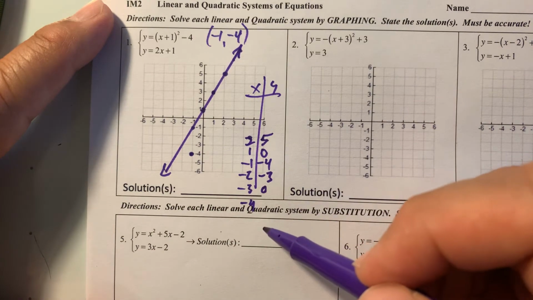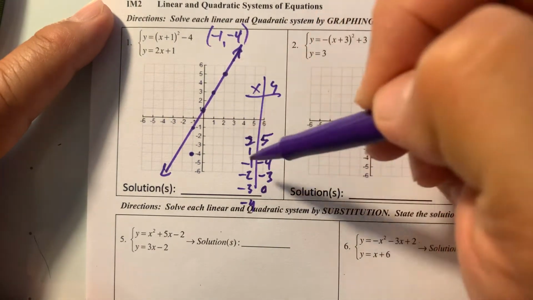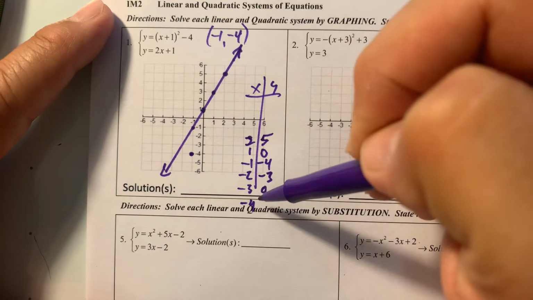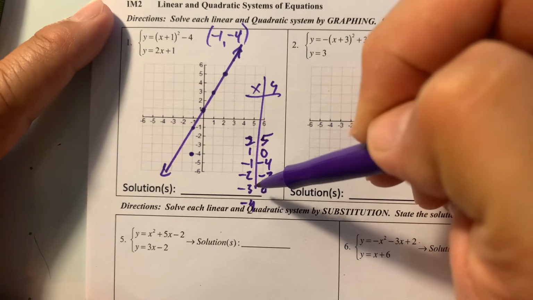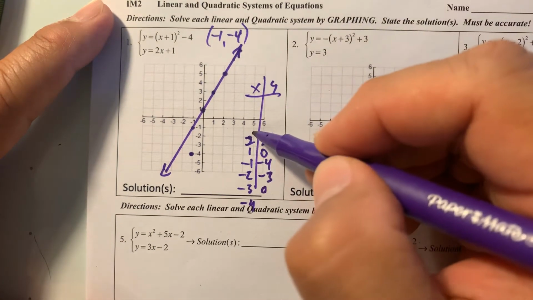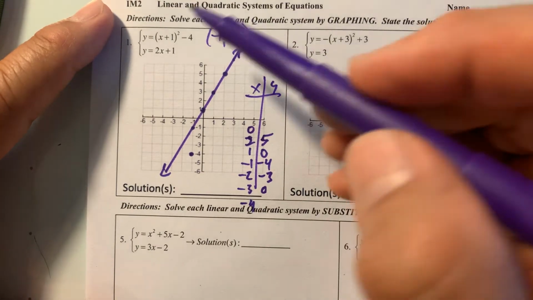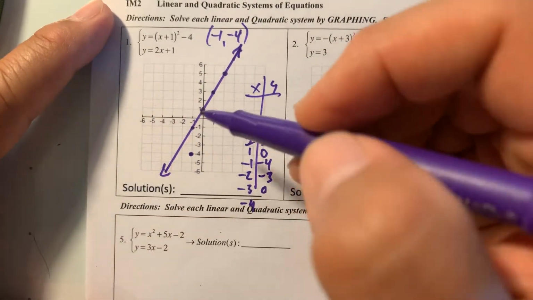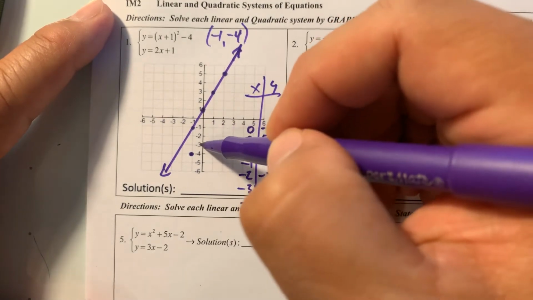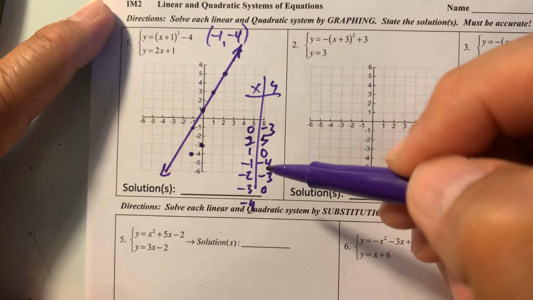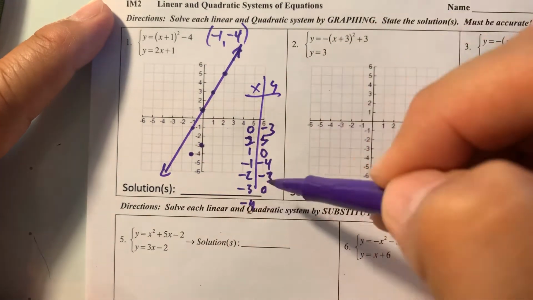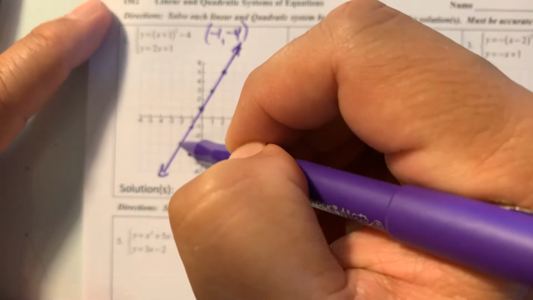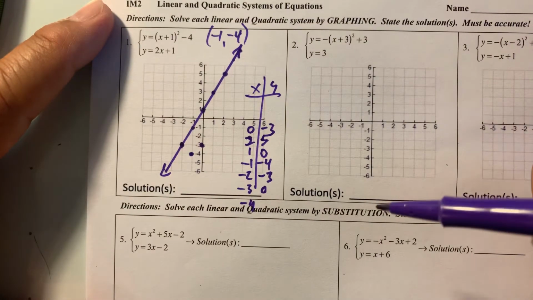Let's go ahead and graph those. Let's do 0 as well. So 0 going in here makes 1 squared, 1 minus 4, that makes negative 3. So 0 and negative 3 is right there. Now remember, this is a parabola, so if we got negative 2, we also had negative 3.